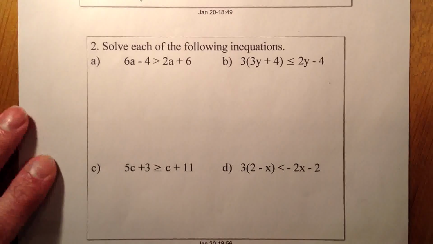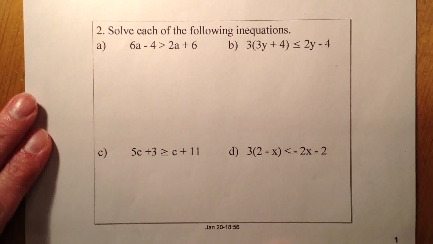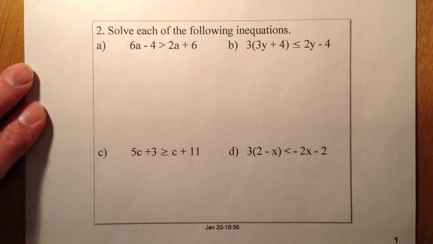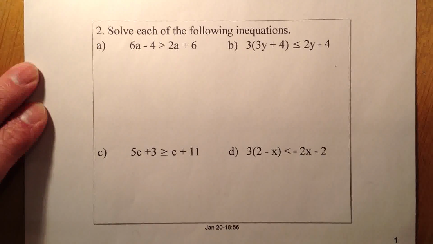Let's move on to question 2. So question 2, we're going to be working through some inequations. So let's go ahead and I'll do the first one. I'll show the marking for that.